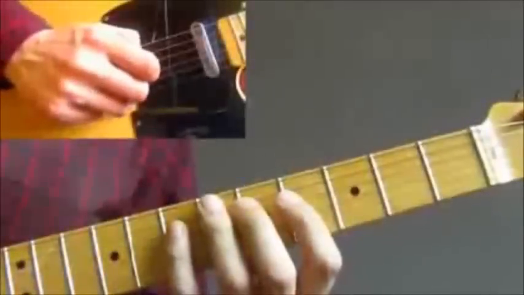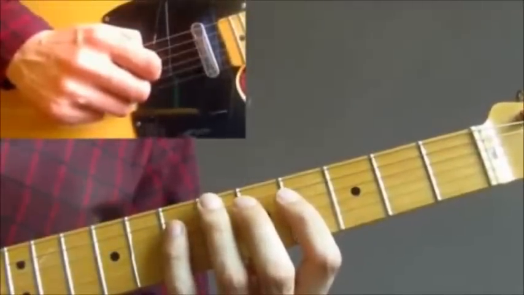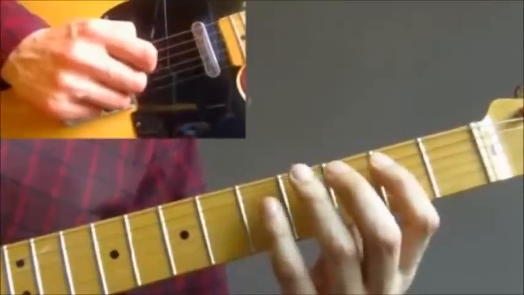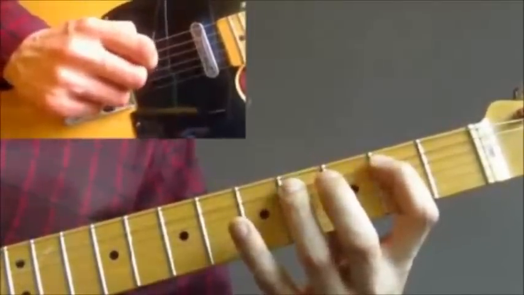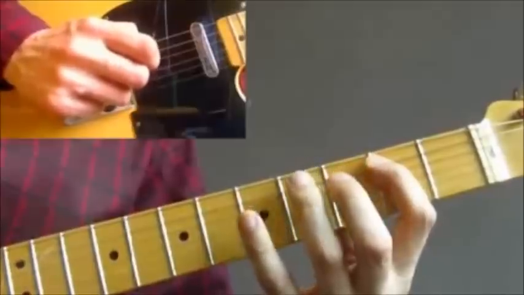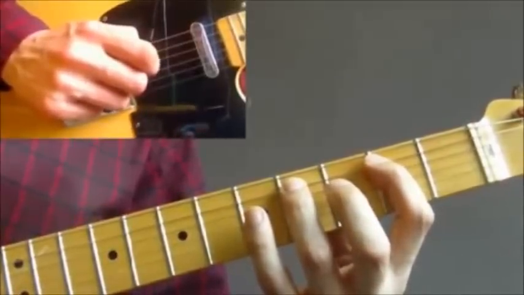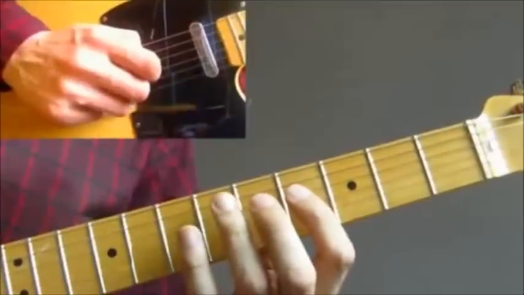Okay, let's get started with the first solo. Teenage Boogie is in the key of D, and almost the entire solo is made up of just major triads. But it starts with a little run from A to D. That would be your open A string, 2nd and 4th fret. Then comes the D major triad.